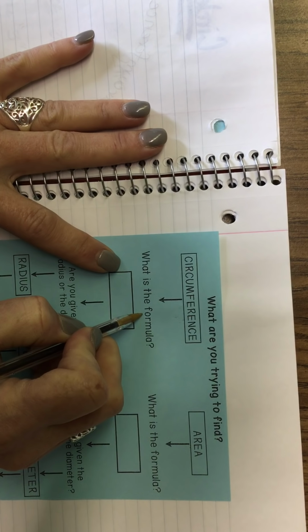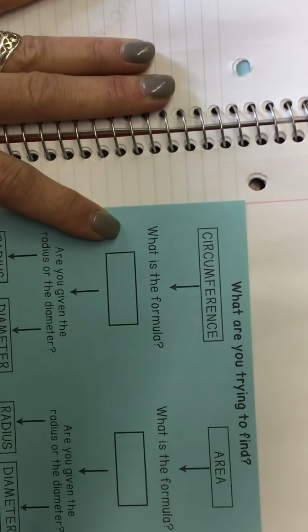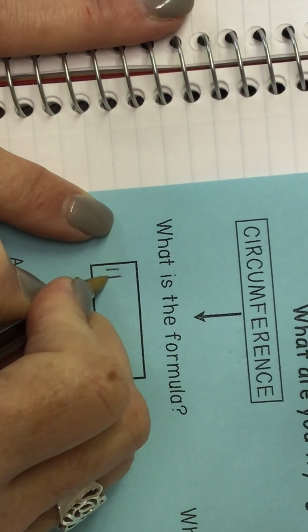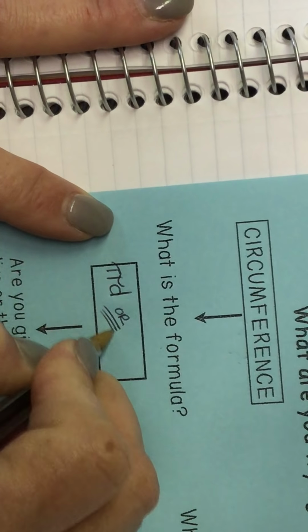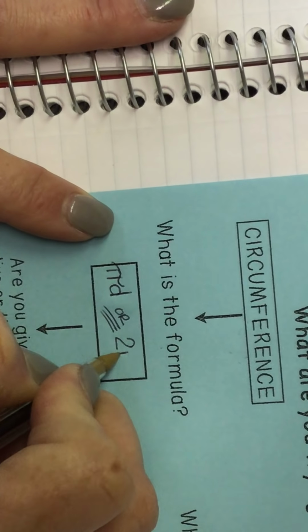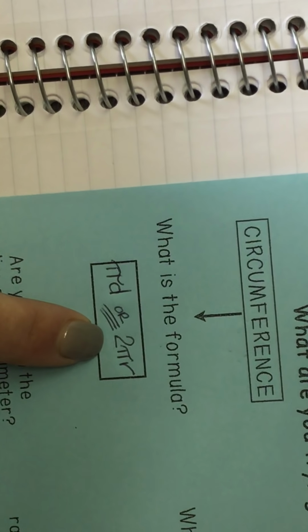So what is the formula for circumference? There were two, weren't there? And it depends on whether you're given the diameter or given the radius. So we can use pi d, or we can use 2 pi r. And those formulas are exactly the same because 2r is the same thing as d, isn't it? The only reason we put the 2 there is because it is a coefficient.